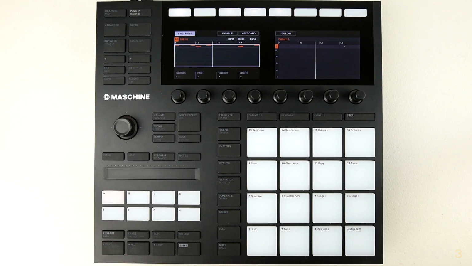So what you can hear there is we're already getting a more interesting pattern just through using different methods of automation. This also works for things that aren't effects as well. So if I wanted to automate a specific section of the sampler in Maschine, I could do that too.